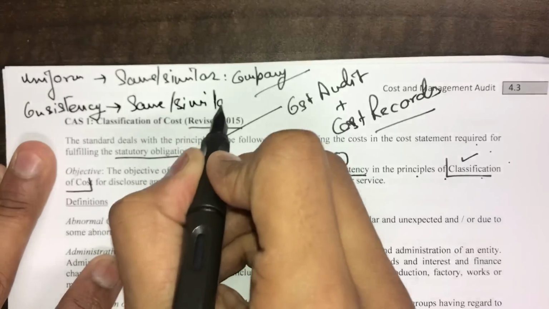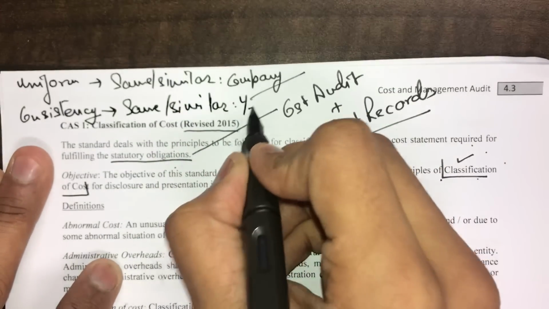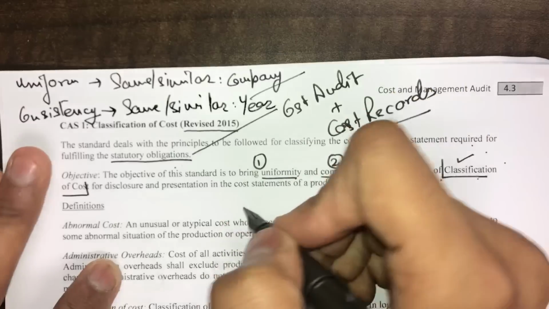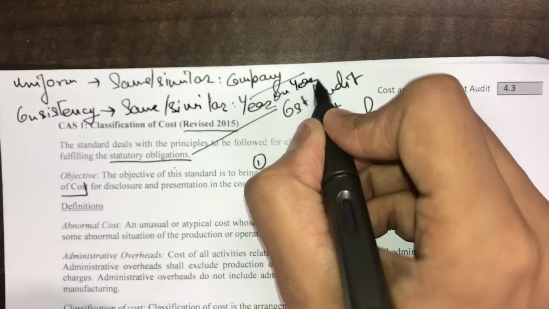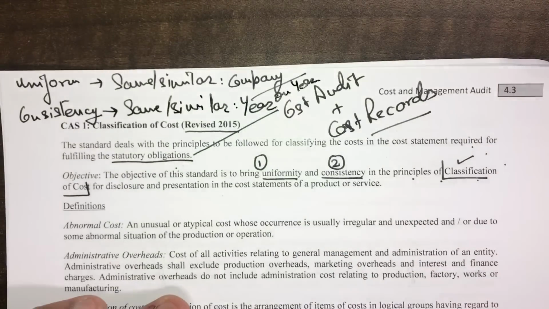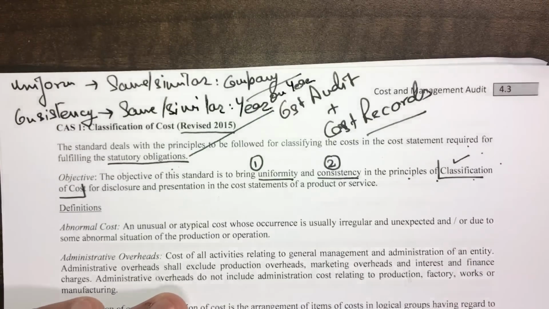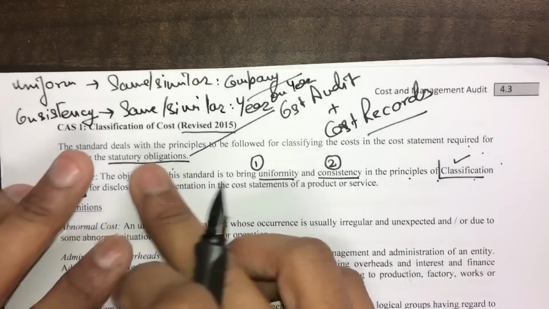Consistency means same or similar principles are used year on year. So for example, if in the past year you have used, say, first in first out method of inventory valuation, then there is no reason for you to change that methodology in the current year. You have to be consistent in your approach.